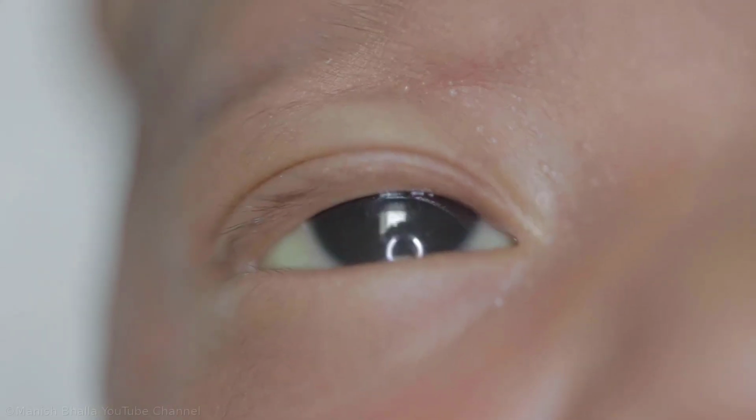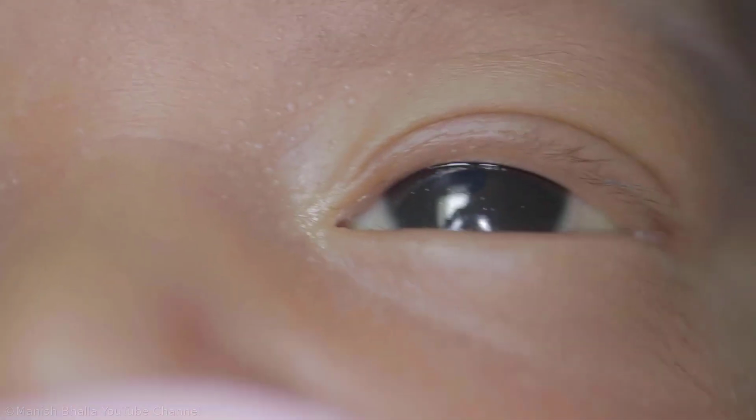See how inquisitive the child is, ready to see world with new eyes.